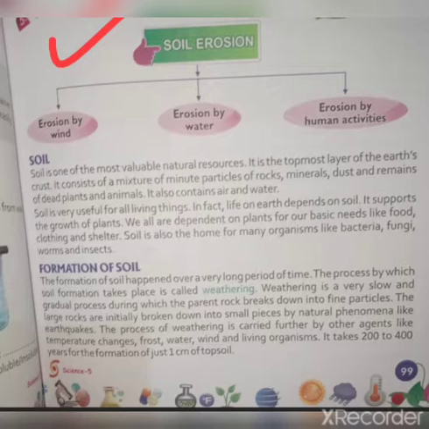So soil is one of the most valuable natural resources. It is the topmost layer of the earth's crust. Okay, topmost layer means surface. So the surface of the earth is called the soil. It consists of a mixture of minute particles of rocks, minerals, dust and remains of dead plants and animals. It also contains air and water.